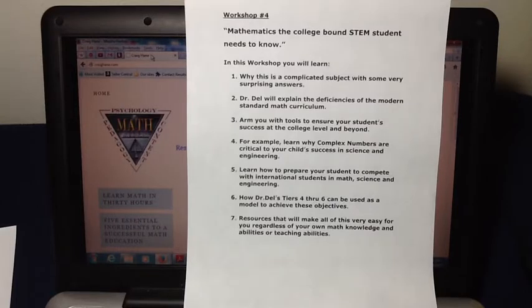I'm going to give you an example of this, and I'm going to talk about how you can prepare your student to compete with international students, because today, as you probably know, a high percentage of graduate students in the STEM subjects are non-U.S. students, international students, and a fairly significant percentage are at the undergraduate level as well. And there are reasons for that I'll be talking about in a moment.